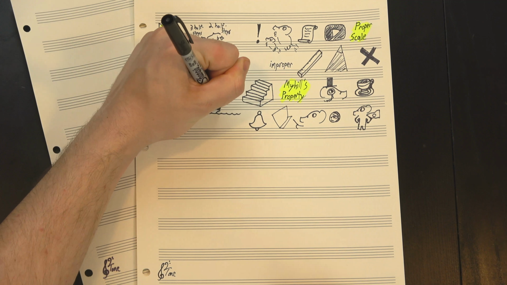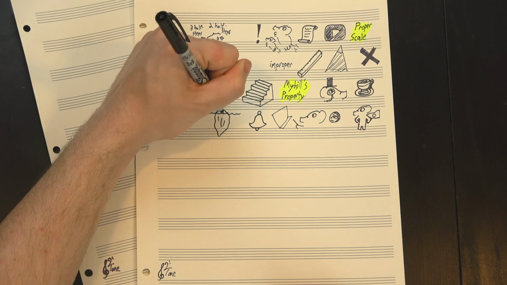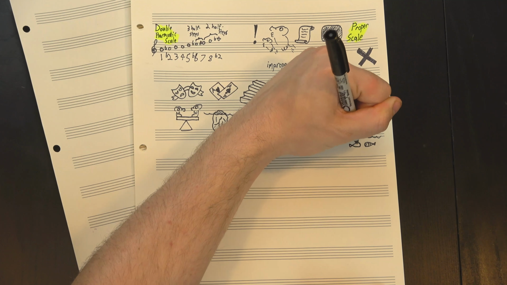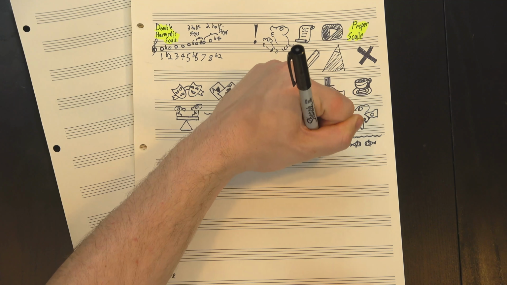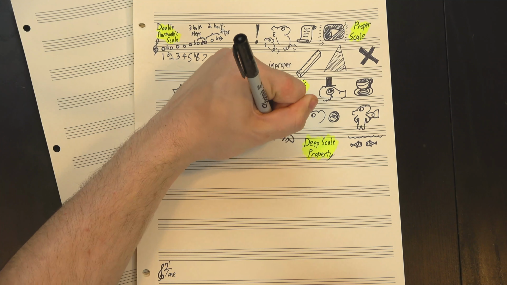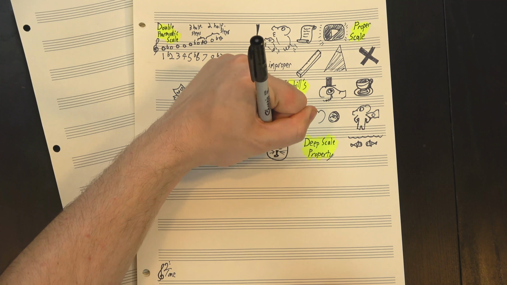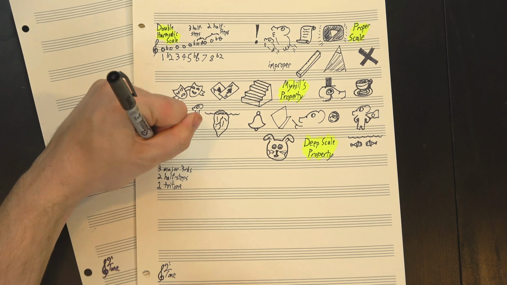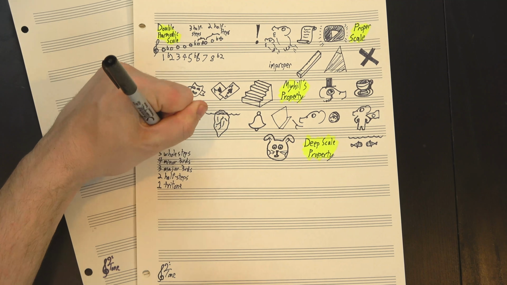Having Myhill's property guarantees that the scale has all sorts of other cool properties too, including being maximally even. It's also one of only 2 7-note sets with the impressively named deep scale property. I want to make a full video about this at some point, but briefly, this means that each interval occurs a different number of times. There's 1 tritone, 2 half steps, 3 major thirds, 4 minor thirds, 5 whole steps, and 6 perfect fourths.